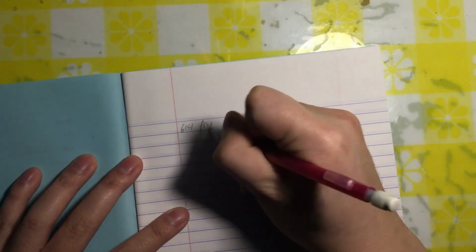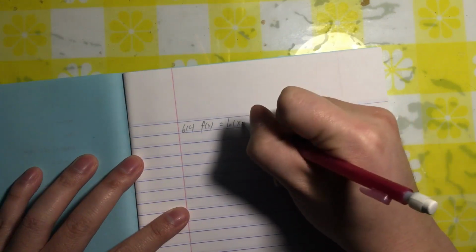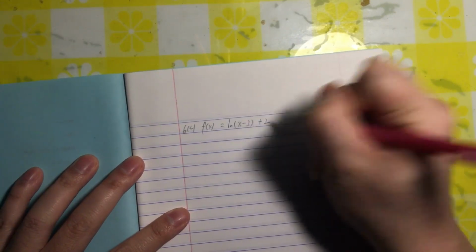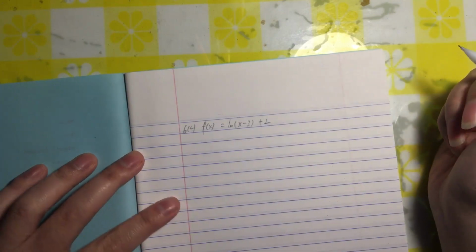Part C. f of x equals ln of (x minus 3) plus 2. In order to graph this function, let's first of all choose a parent function.